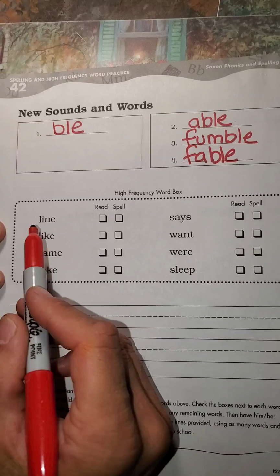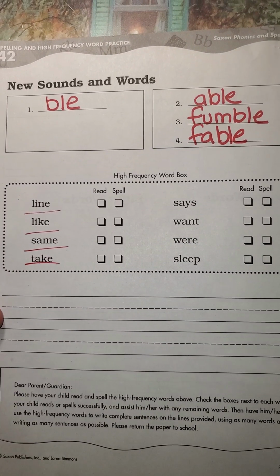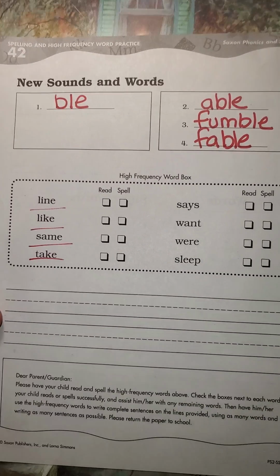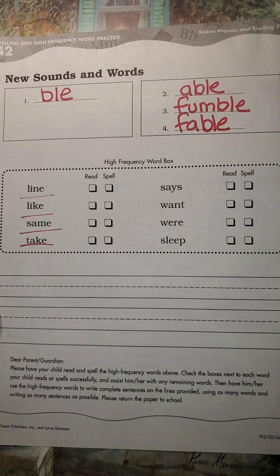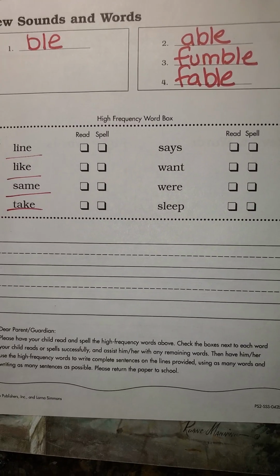Continue practicing your spelling high frequency words. Remember, the more you practice, the better you get at it. And your sentences. Sentences begin with a capital letter and they end with a period, question mark, or exclamation mark. Remember, they require a noun and a verb.